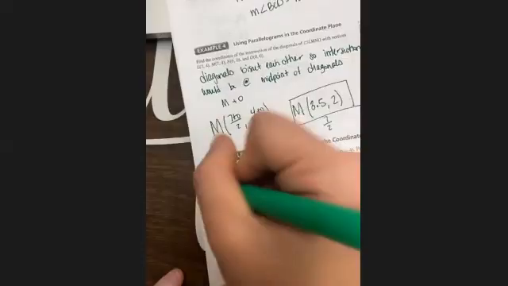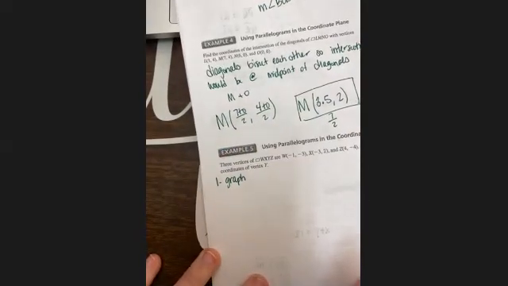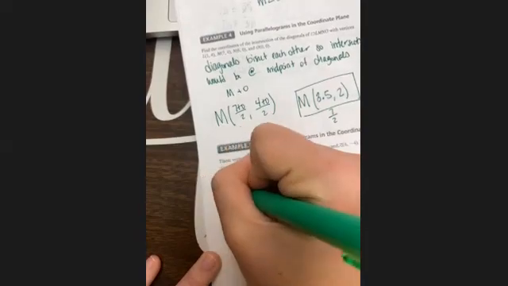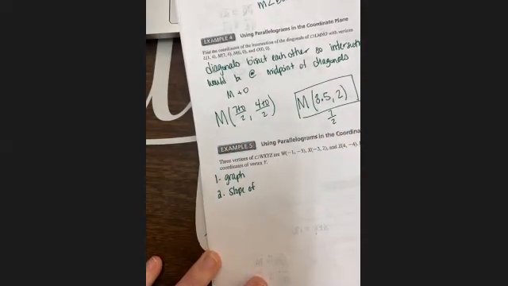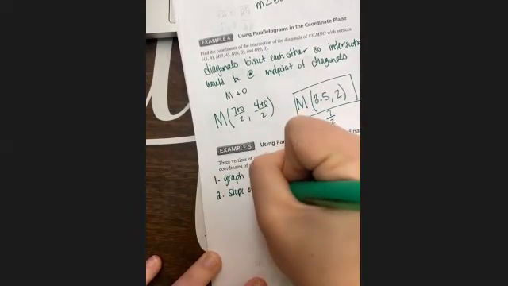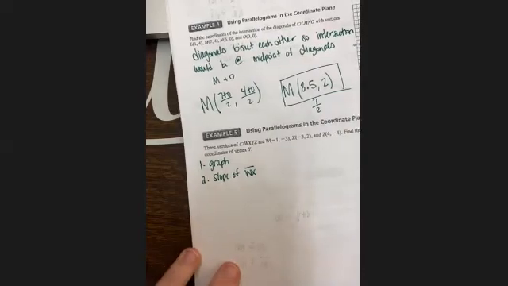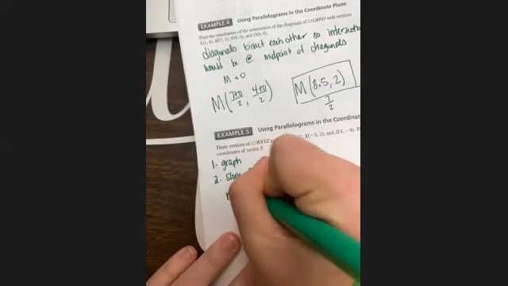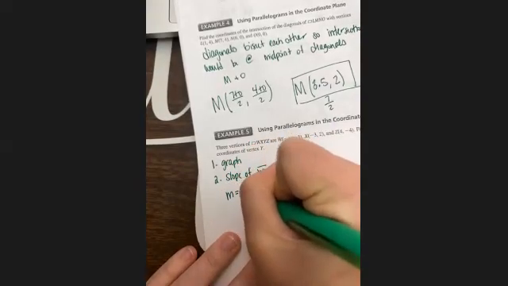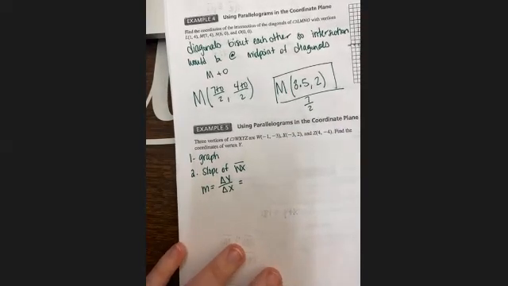So what we're going to do is first graph those points, which we've already done. Then we are going to find the slope of WX. W and X are right here. The slope formula is the change in Y over the change in X. We have to start and end with the same points.